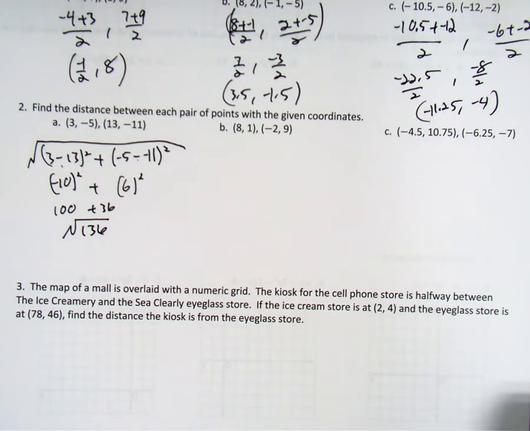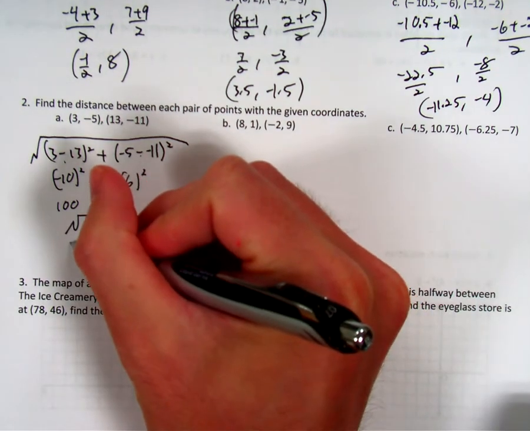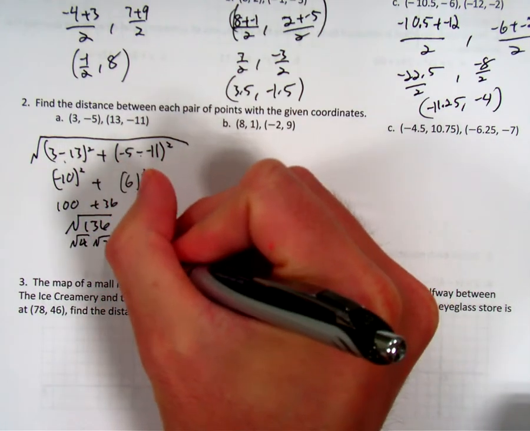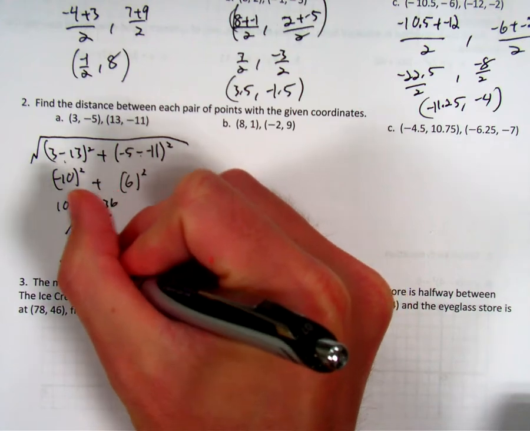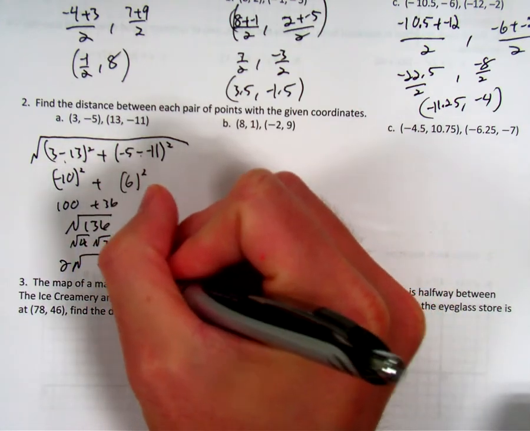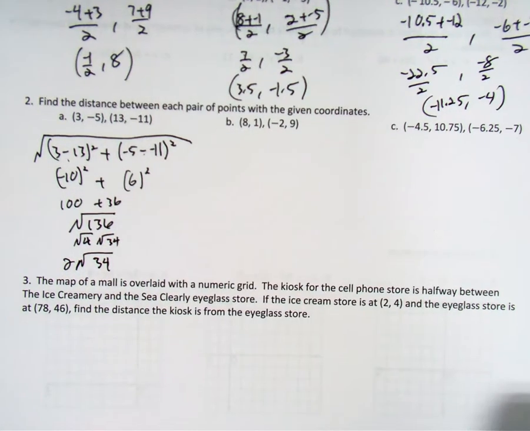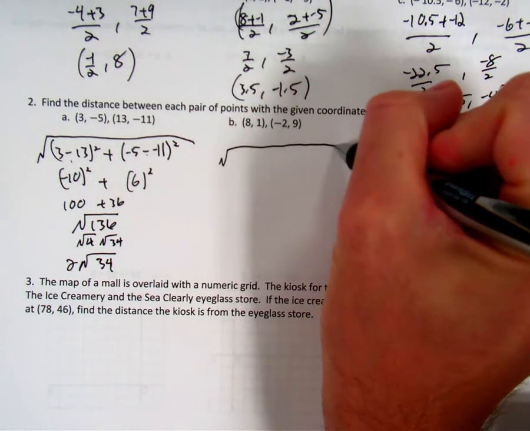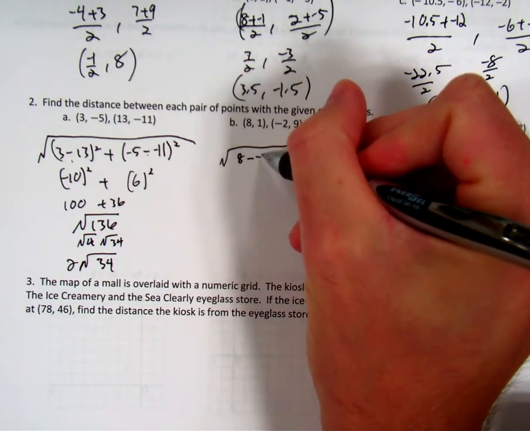Okay, that's pretty good, but it's not good enough yet. We want to break that down, reduce our radical, and our final answer here should be 2 times the square root of 34. Okay, go ahead and hit pause and try that next one on your own. Alright, let's see how you did.